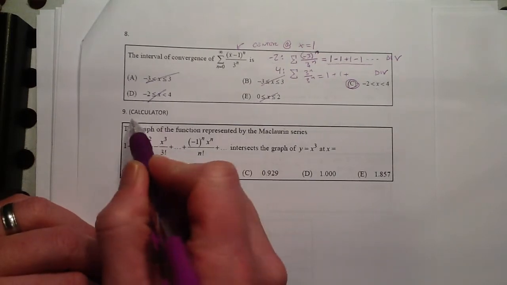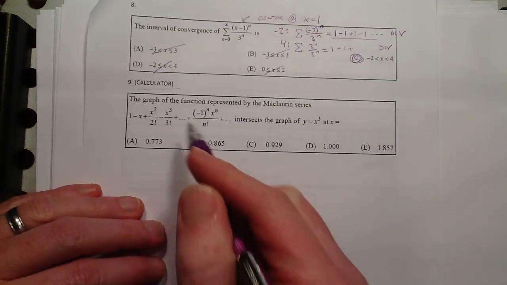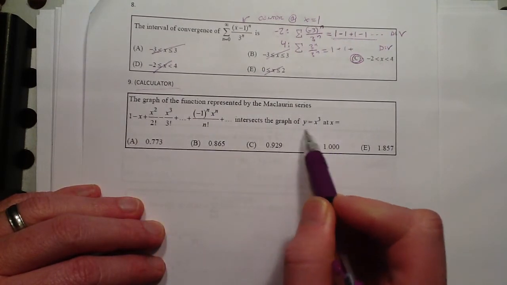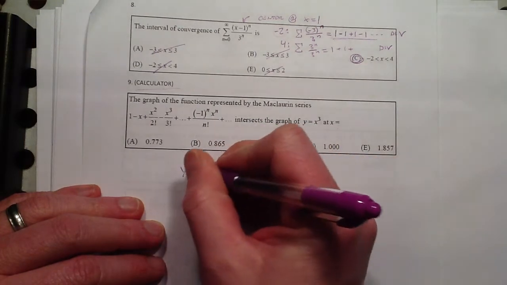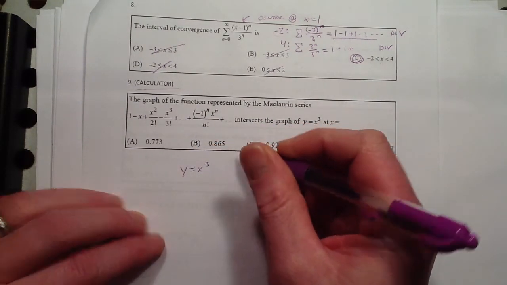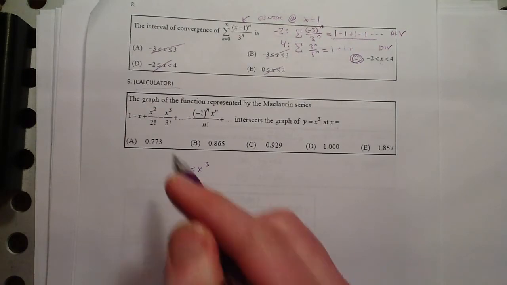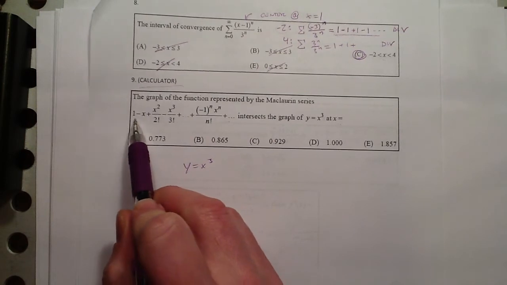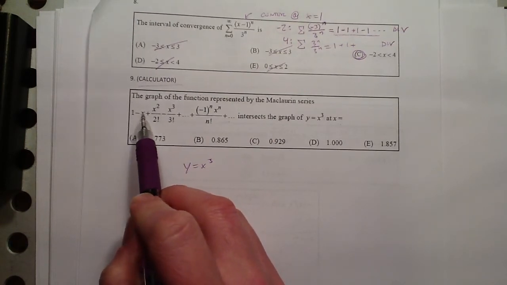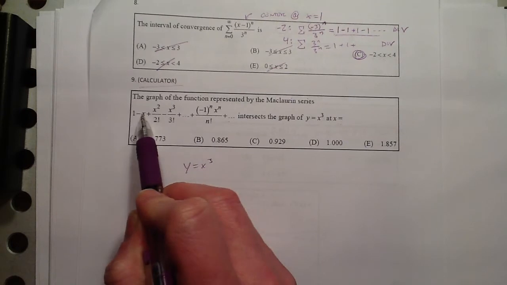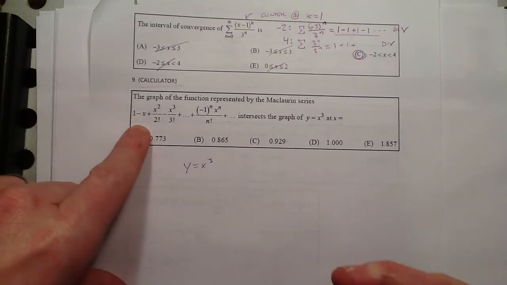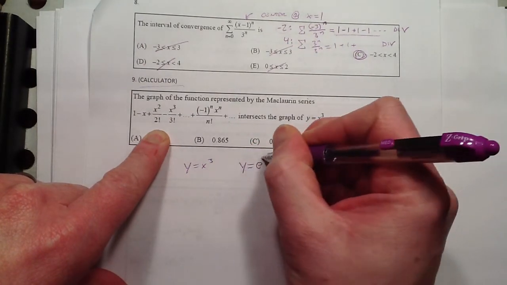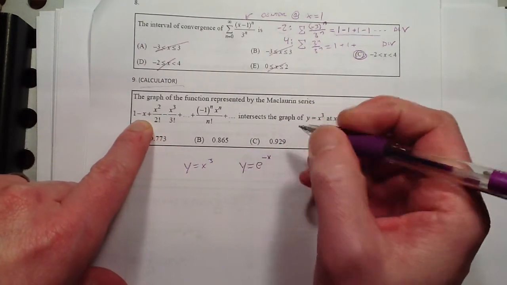All right, last one, another calculator problem. The graph of the function represented by the Maclaurin series intersects this graph at x equals. So we're looking for the intersection of y equals x cubed and whatever this is. This is a matter of looking at the series and recognizing what it is. What is this series? Well, it looks like the e to the x series, but it alternates. How do you get the e to the x series to alternate? You plug in negative x instead of x.